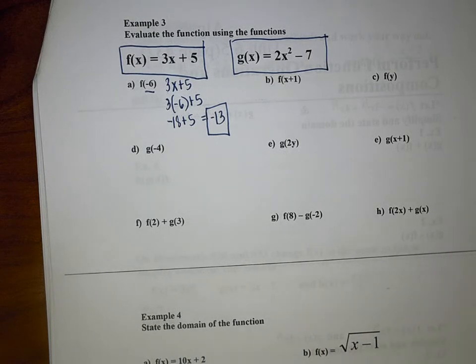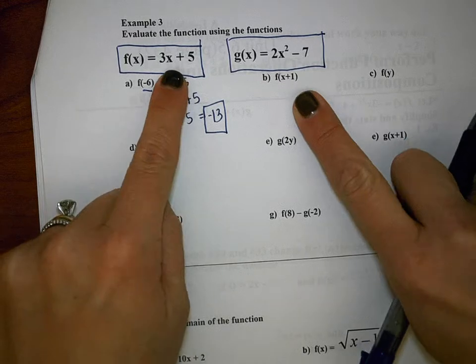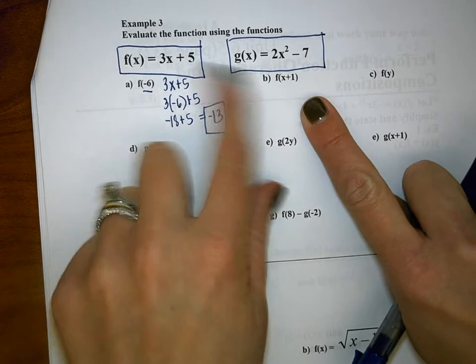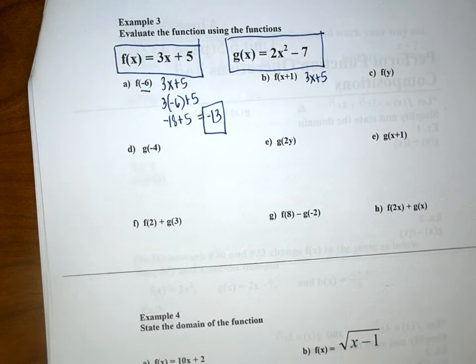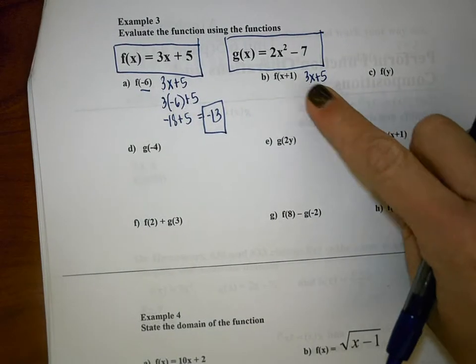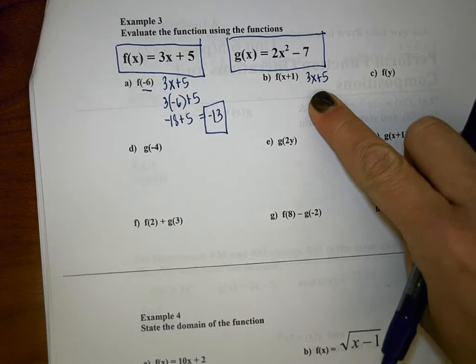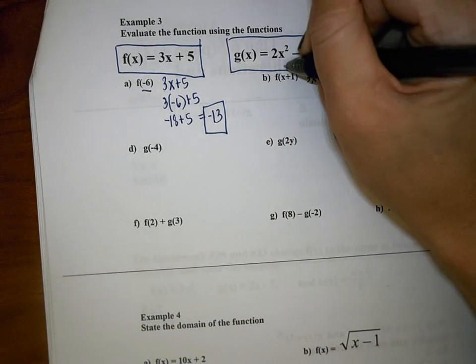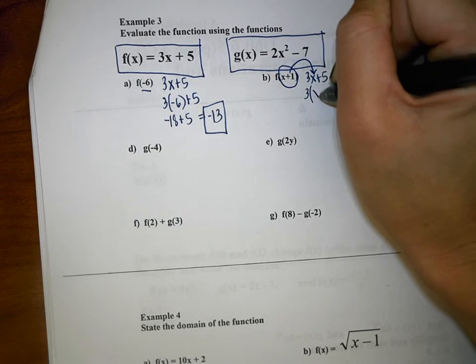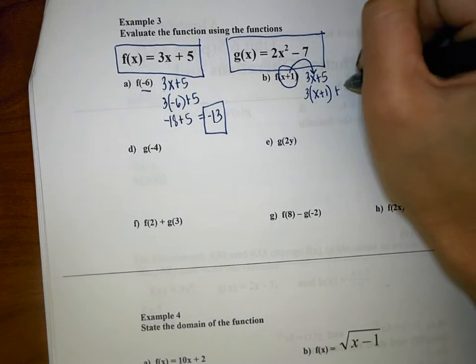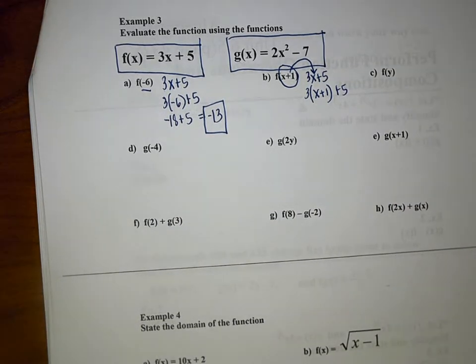So B. B says f of x plus 1. So now they're telling us we are going to plug in x plus 1 wherever we see x in this problem. So again, I'm going to write down 3x plus 5 because that's my f equation. But this time instead of x, what am I going to plug in? X plus 1. So I'm taking this right here and I'm plugging it in for x. So I'm going to write this as 3 times x plus 1 plus 5. And this one we are only going to be able to simplify, right? So we are going to distribute the 3.